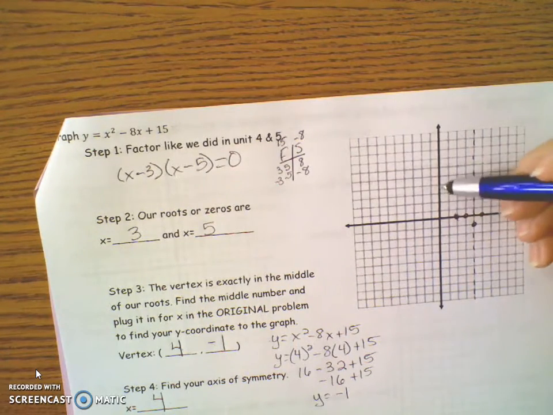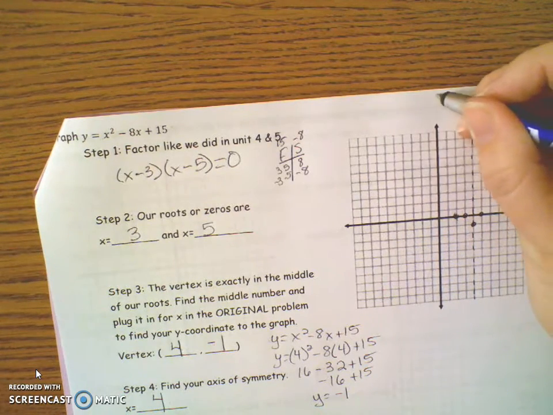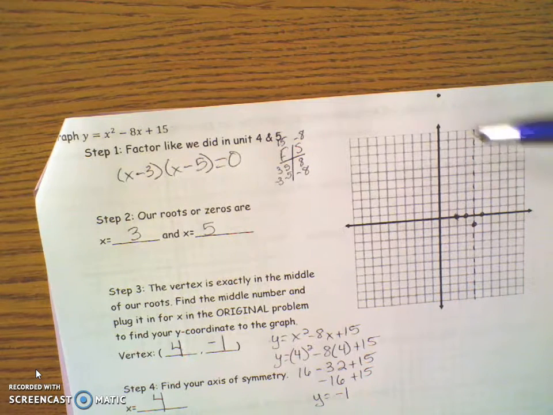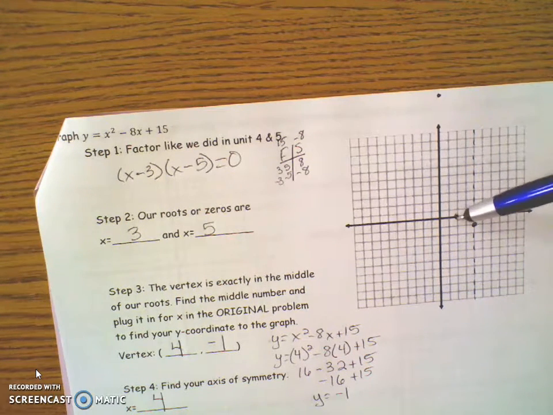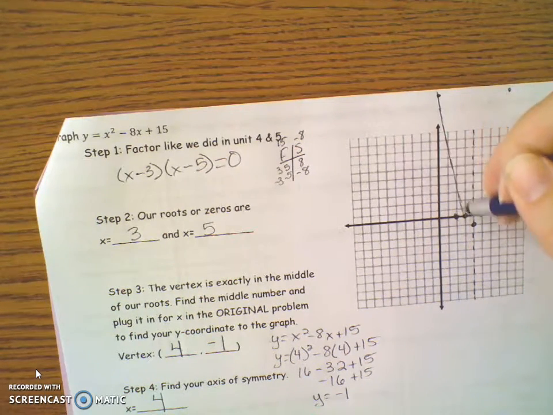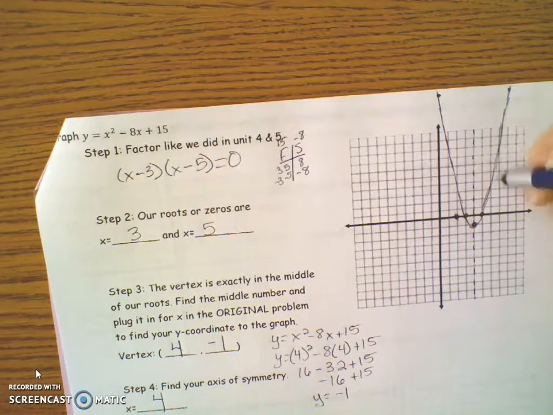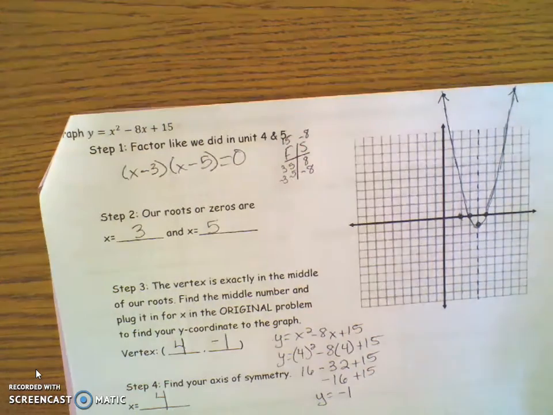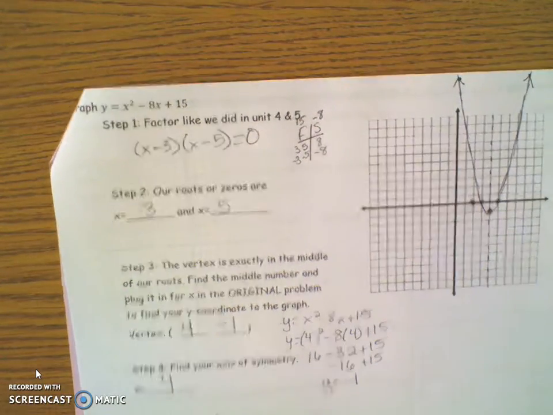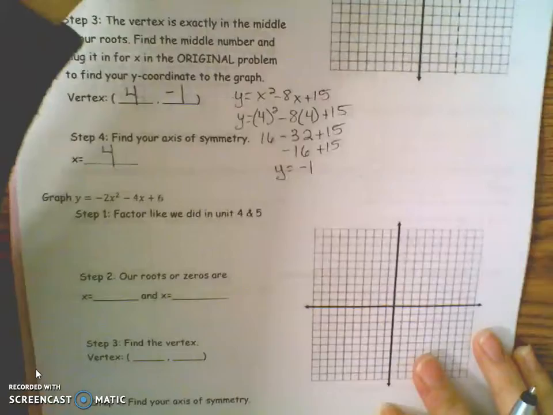So 1, 2, 3, 4, 5, 6, 7, 8, 9, 10, 11, 12, 13, 14, 15. So my 15 is going to be up here, and it's symmetrical, so on the other side, that was 1, 2, 3 away, so 1, 2, 3 away, I'm going to have an identical point over here, and so my parabola is going to look like that. And we can't really use a ruler to make this better, we just have to do a good job, and you should probably use a pencil, unlike I'm doing, so that you can erase and make it look nice.